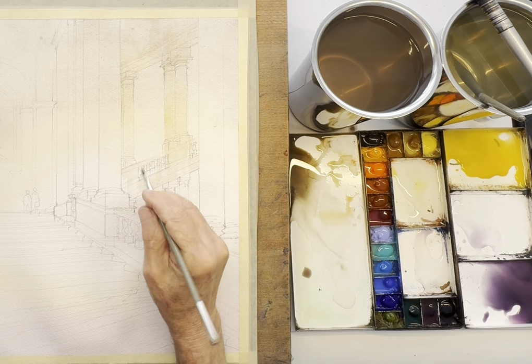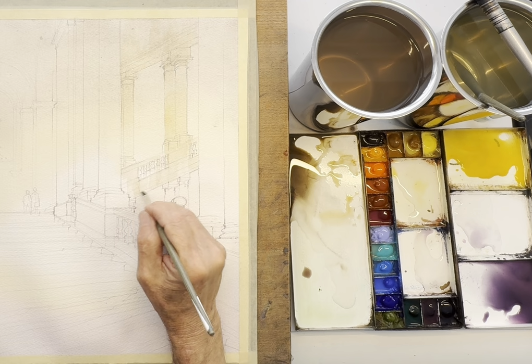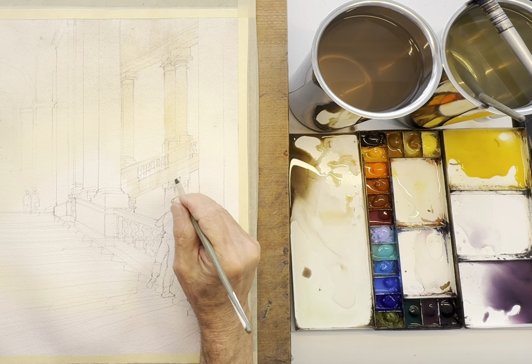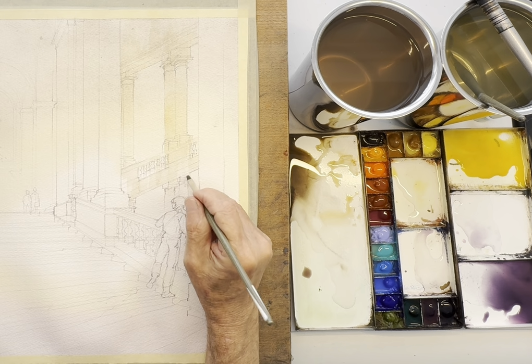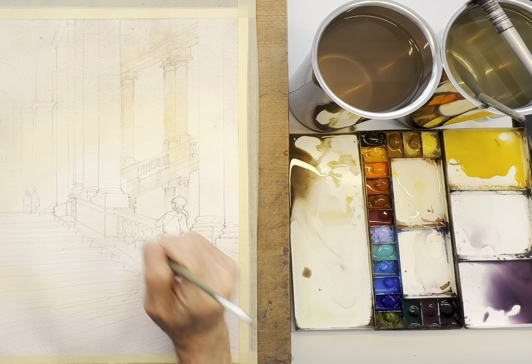That and the desaturated colors will help enhance this illusion of perspective overall. So it's a lot of words. Basically, the less I do back here, the better.